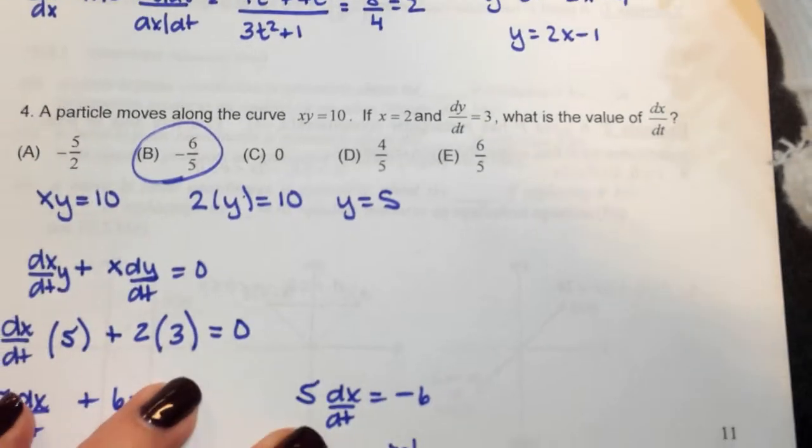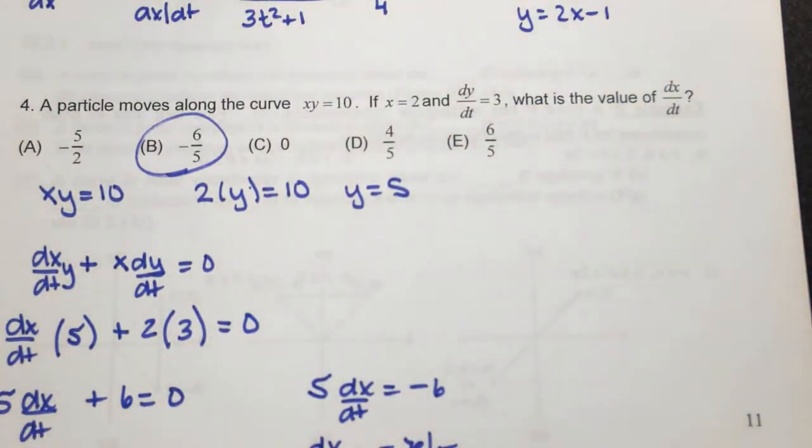And then the last one, again, a big red flag here is looking at what they give you, what they want you to find, and nowhere do they actually give you an equation where dy/dt and dx/dt is in it. So looking at this equation, x times y equals 10, to get a dx/dt and a dy/dt, you're going to have to take the derivative.